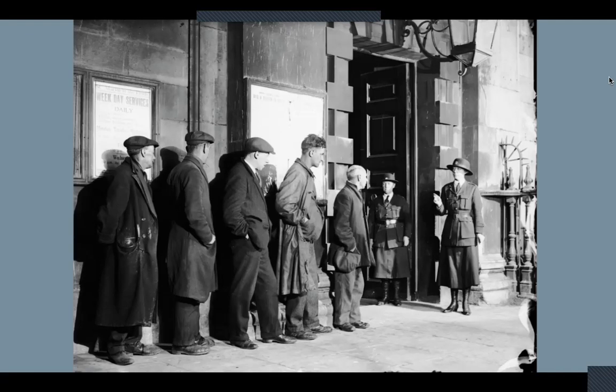And of course, come the Great Depression in the late 1920s, there's unemployment. So this is a picture from the time. I think it's from Ireland, but I'm not entirely sure. It came up when I was searching for Ireland in the Great Depression.